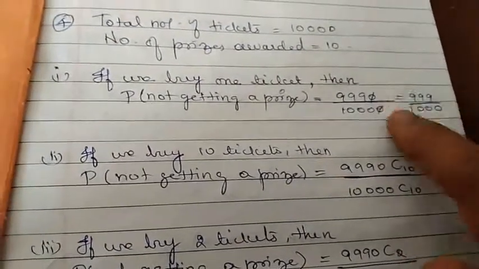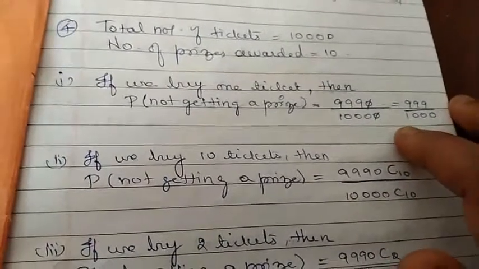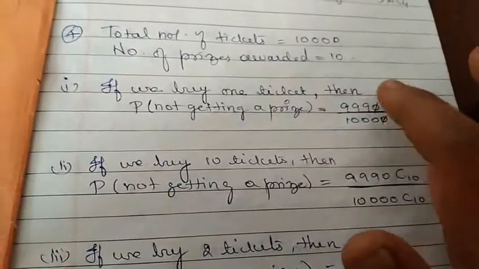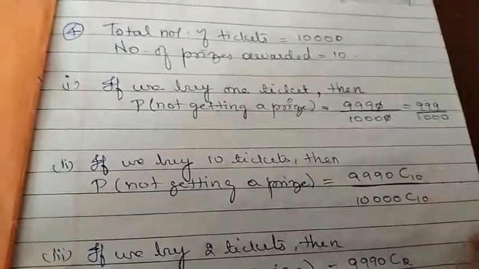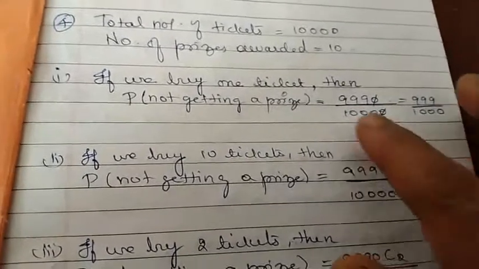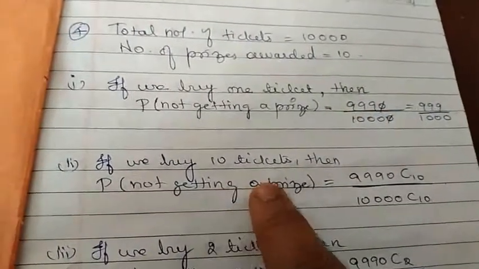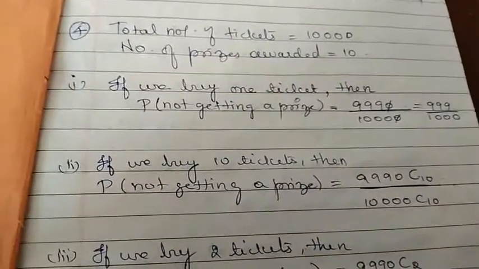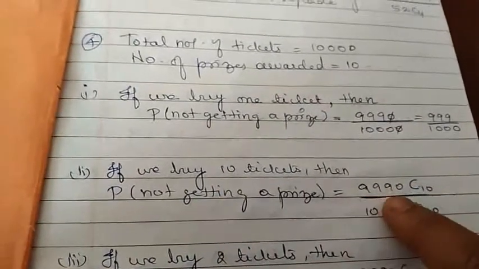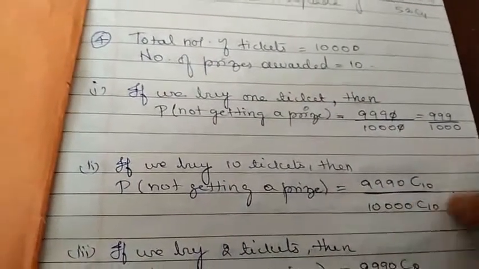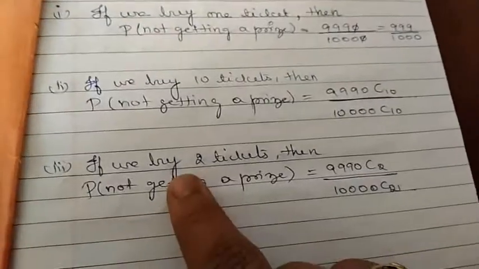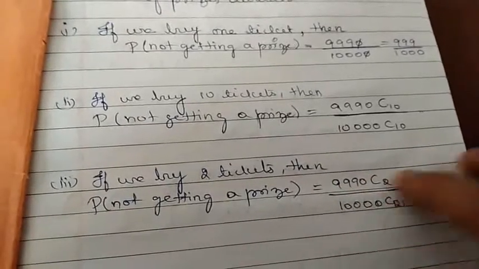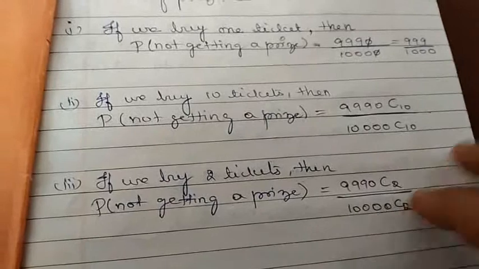Why didn't we use combination here? We have used combination, but it's not written as C, because 9,990 C1 means out of those, we are going to choose only one. So it is going to be 9,990 only. Similarly, for the denominator, since we are taking 10 tickets, if it is more than one, we have to go for combinations only. 10 tickets, therefore it is 9,990 C10 divided by 10,000 C10. If it is 2 tickets, the same way: 9,990 C2 divided by 10,000 C2.